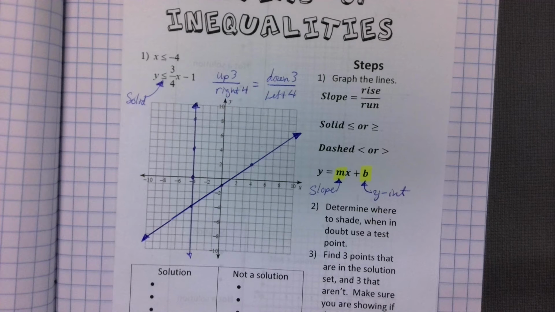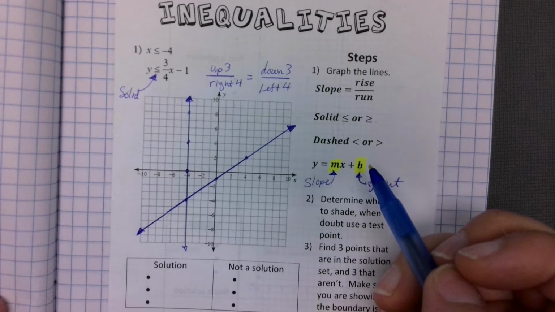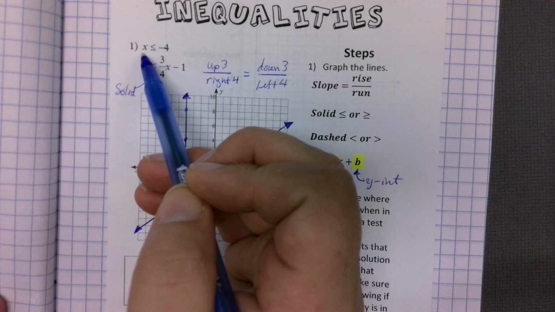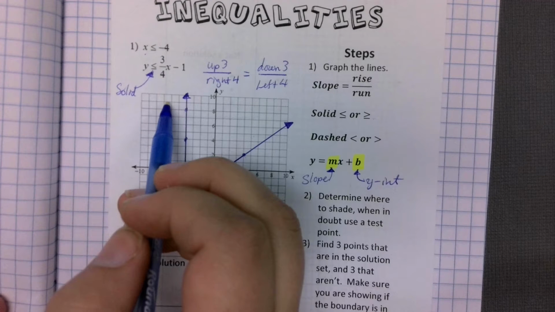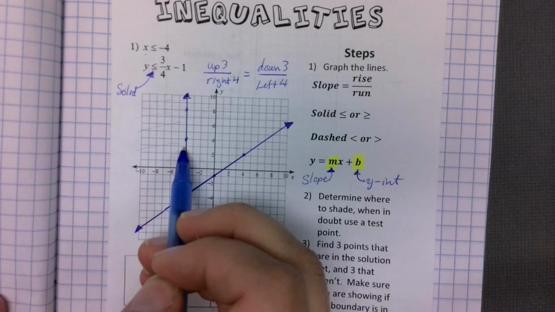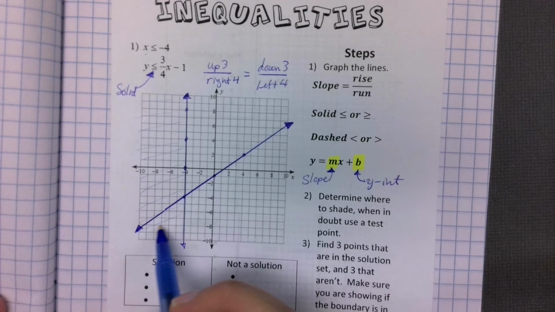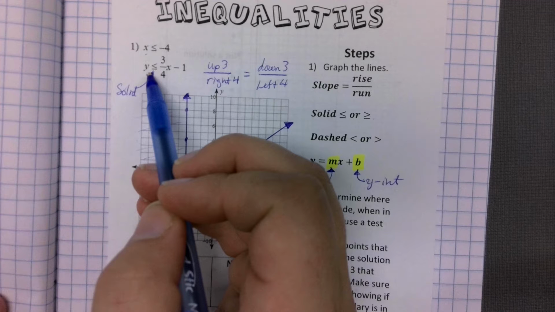And now we've got to figure out where to shade. This is saying x is smaller than or equal to -4. So that's going to shade where it's smaller than it. This is saying y is less than this line. So it's also going to shade below.